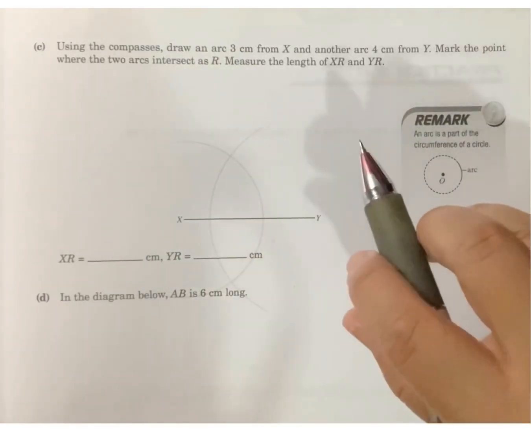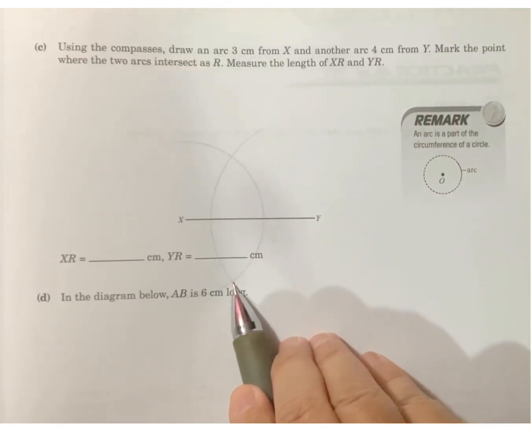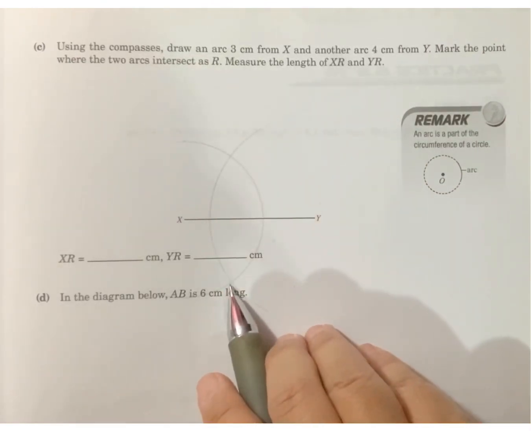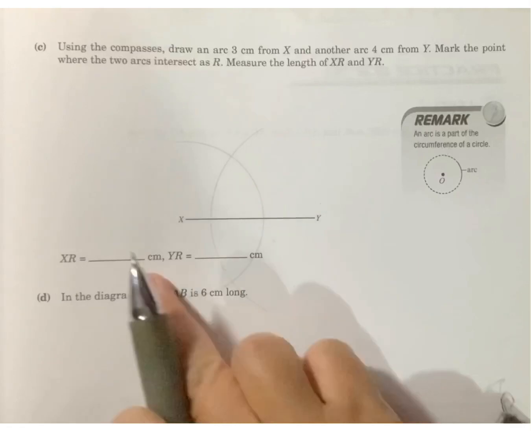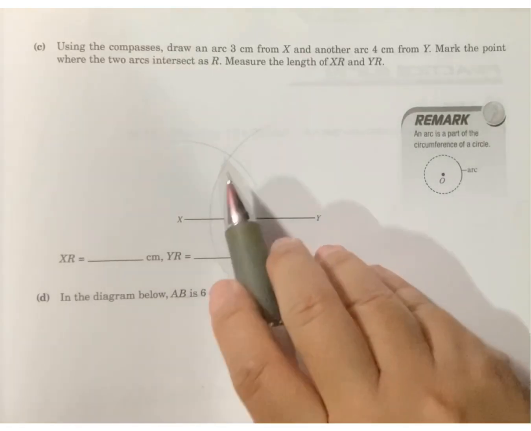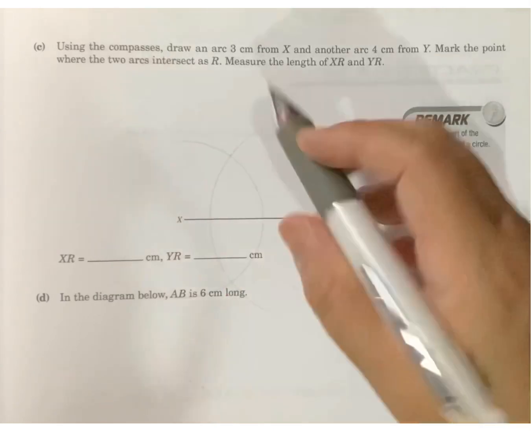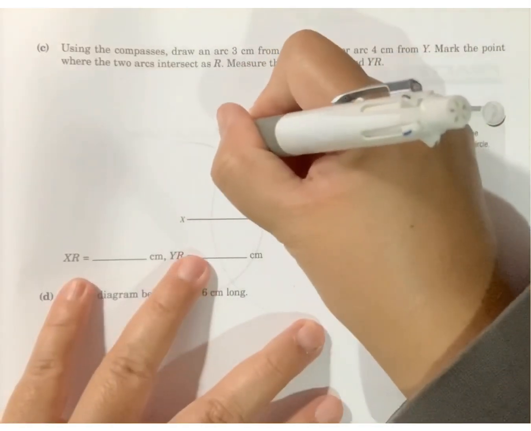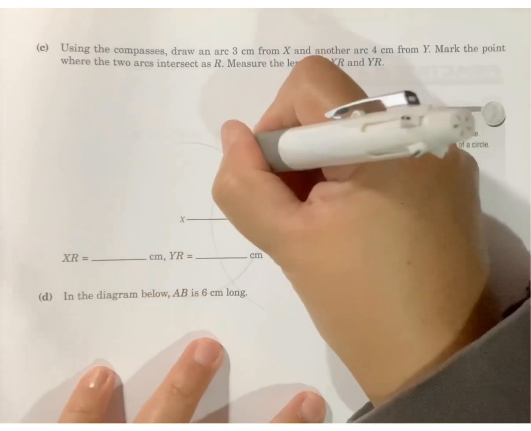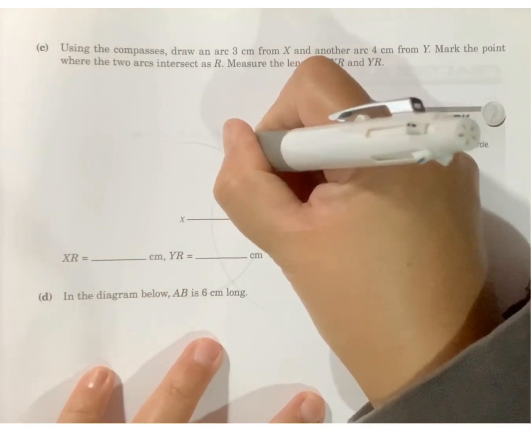Actually there are two points. One is at the bottom over here, one is at the top. But I don't think they want it because we are cutting the next question. So it will be only one point that they want, which is over here. So this will be my R. This point where the two arcs cut, mark it as a cross, guys.